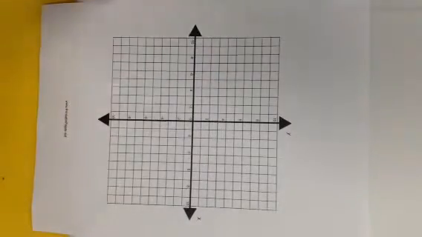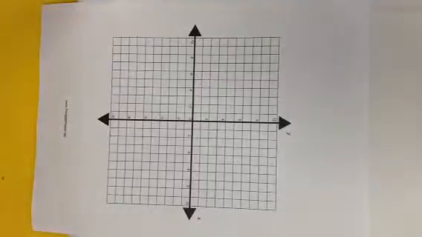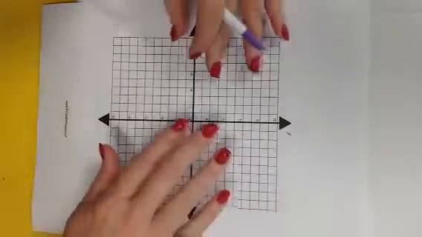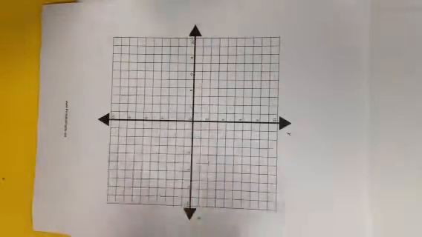Right, we're recording. Okay, so now this is when you've got to actually plot your equation on a Cartesian plane.